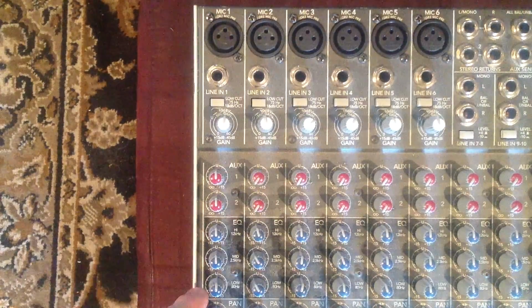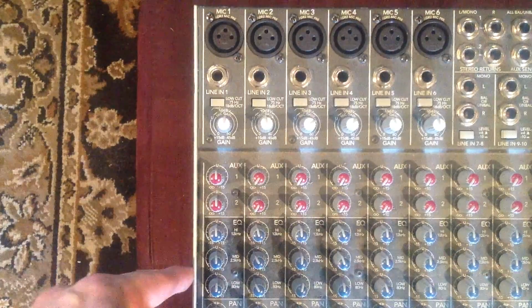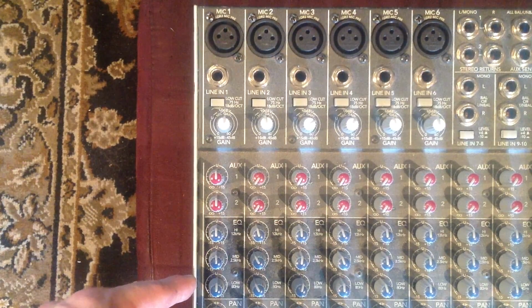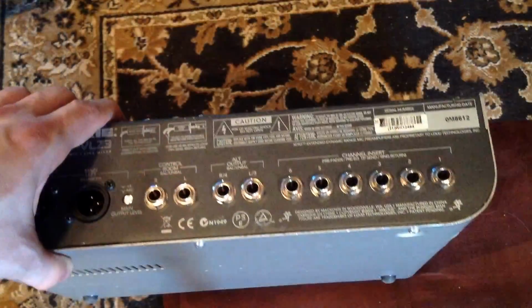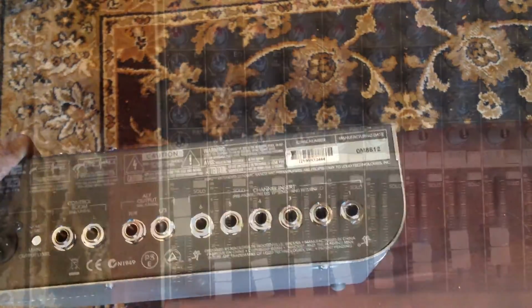Underneath that you've got a little bit of EQ control. You can control your high, mids, and lows for this particular channel alone before we hit the rest of the mixing board. But before we do, I want to show you the back where you would put your hardware inserts for channels 1 through 6, and there they are.